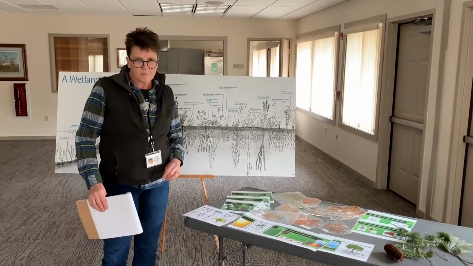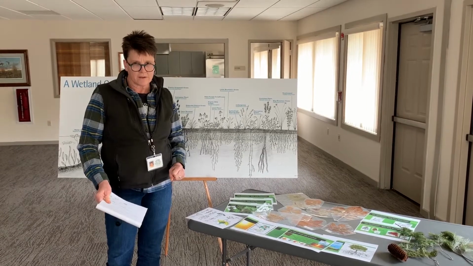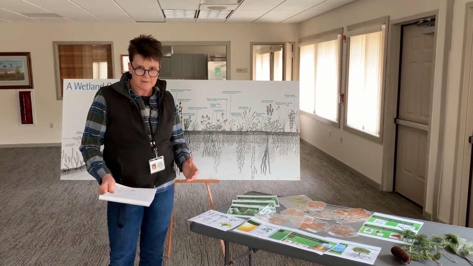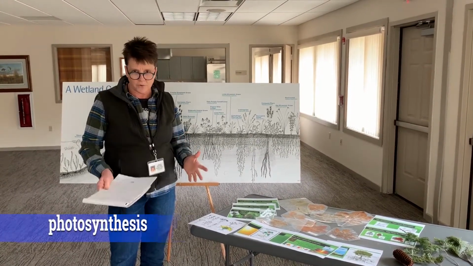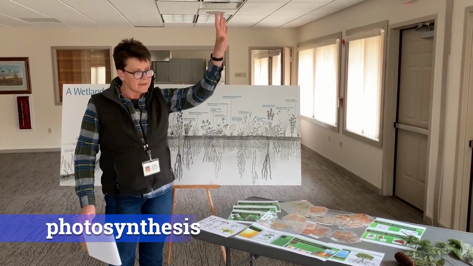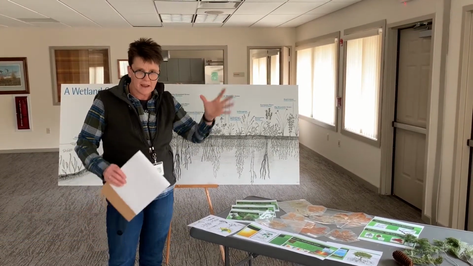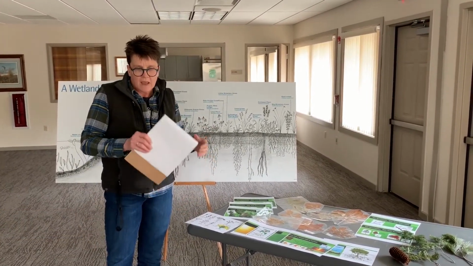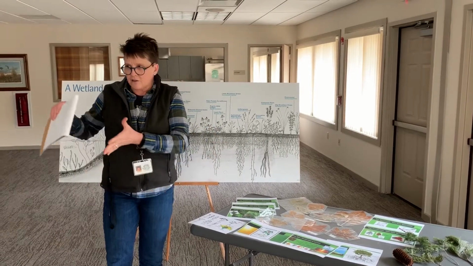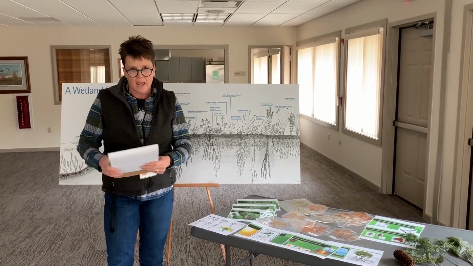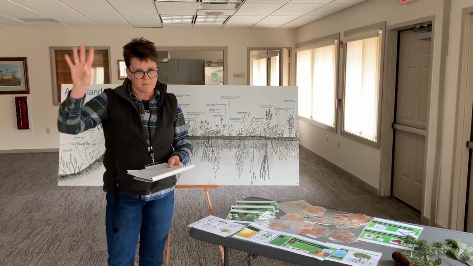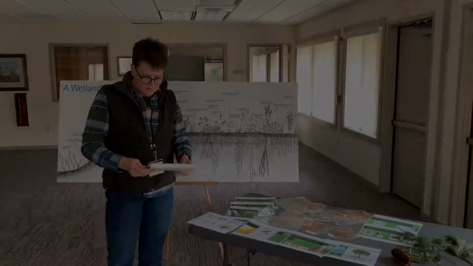So what is a plant? A plant's a living organism, and the amazing thing about plants is they do a process called photosynthesis, where they take light energy, carbon dioxide, and water coming up from the roots, and the plant uses it to create sugar for its food and then releases oxygen that benefits all of us.